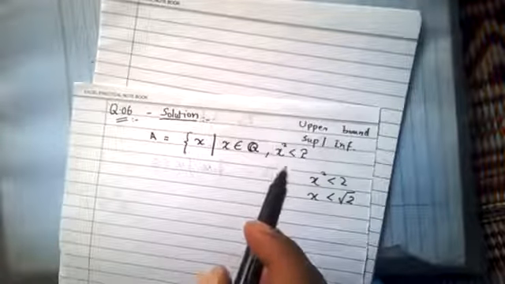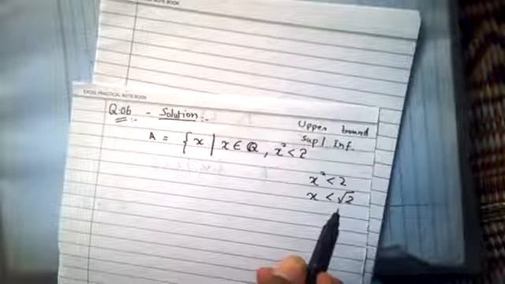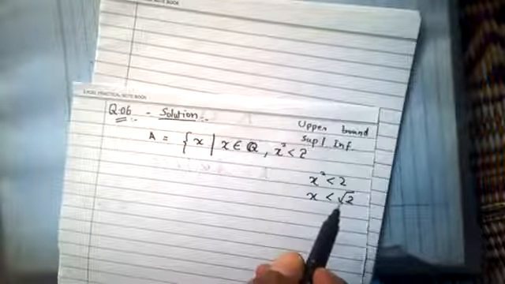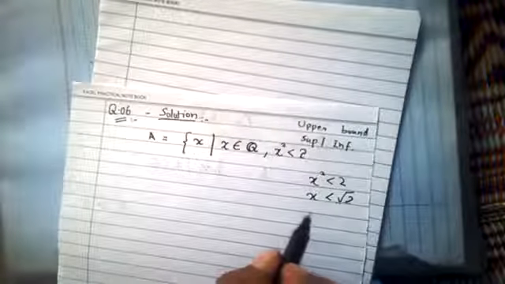This means that square root 2 is clearly an upper bound of this set, and all of the numbers greater than square root 2 are also upper bounds of this set. Therefore, this set is bounded from above. Note that the smallest upper bound is square root 2. Therefore, this square root 2 is the supremum. So, this set has a supremum.